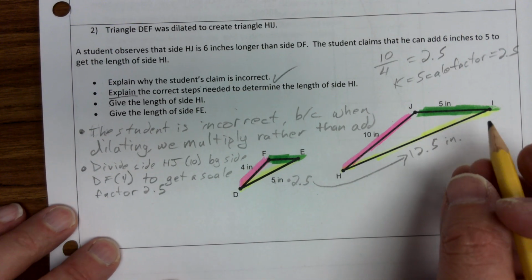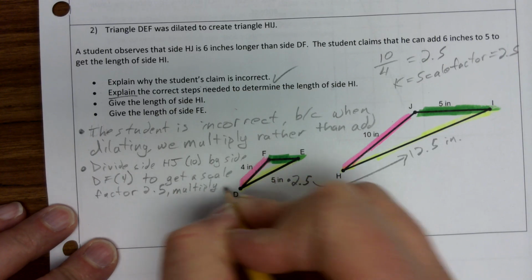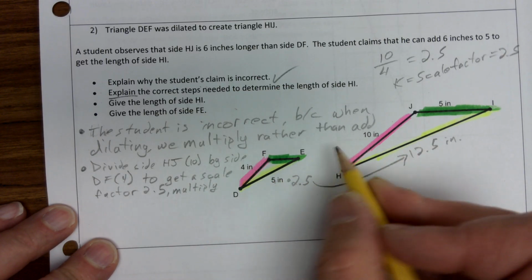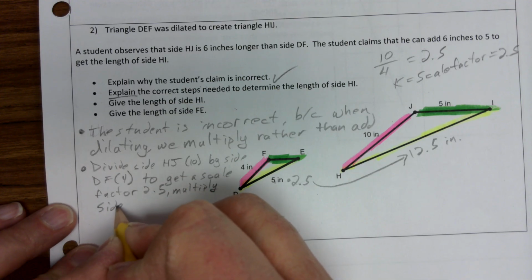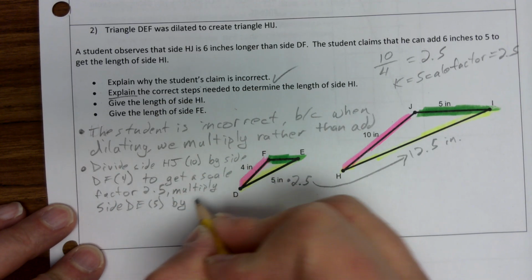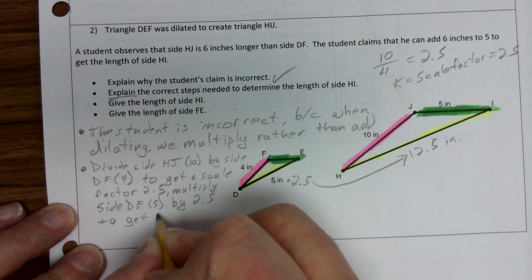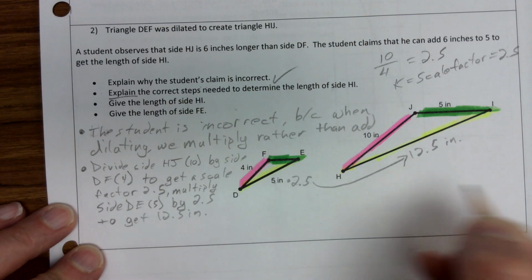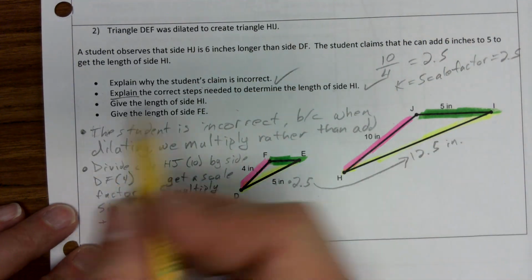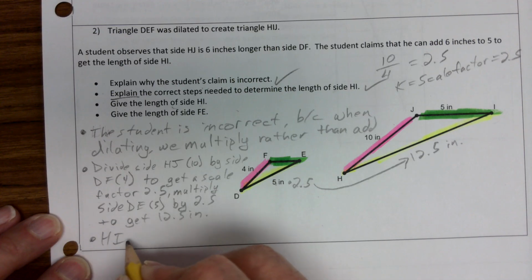Which we then multiply side DE by scale factor 2.5 to get 12.5 inches. Boom. Check mark there, we're good. What is the length of HI? We can just say that HI is equal to 12.5.